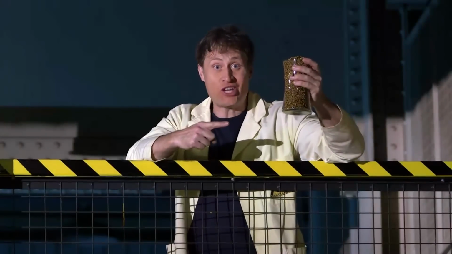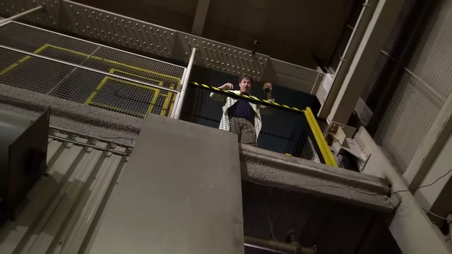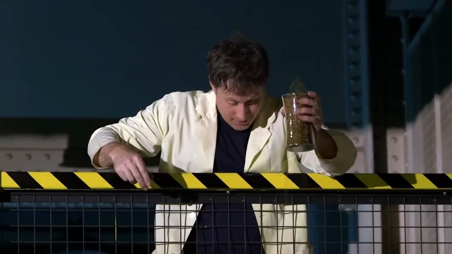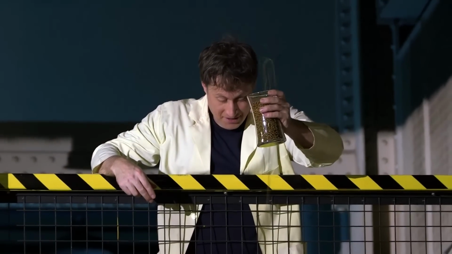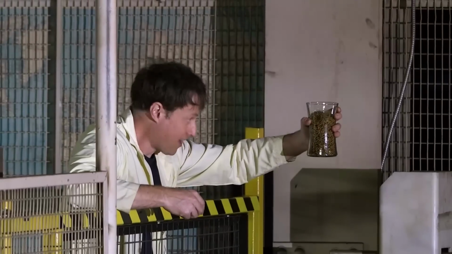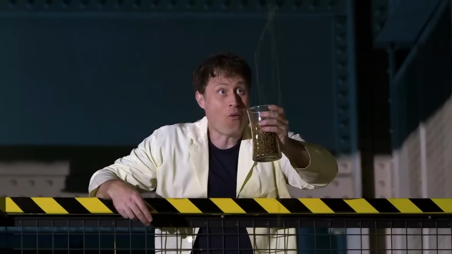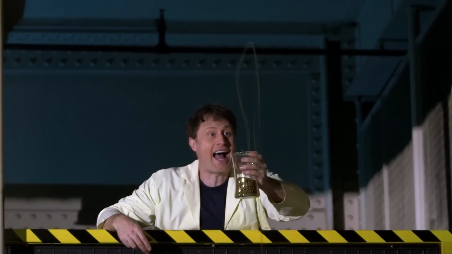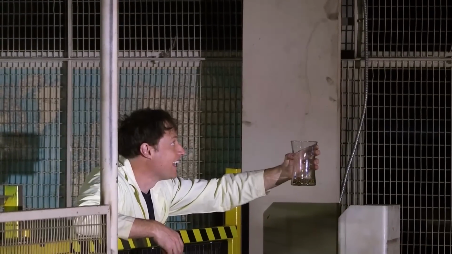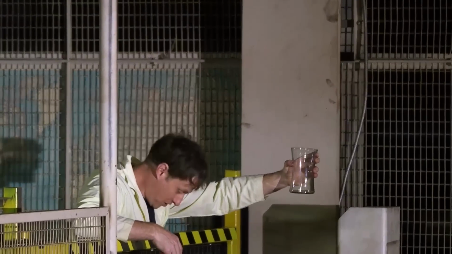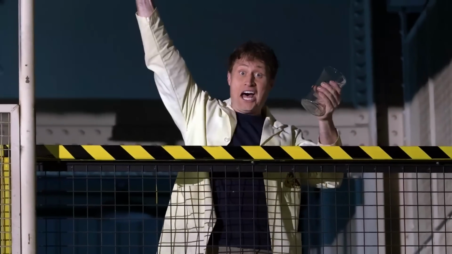This is a really long chain, and this is a really long drop. Let's see what happens. Whoa! Look at that. Whoa, super maxed out! Science!